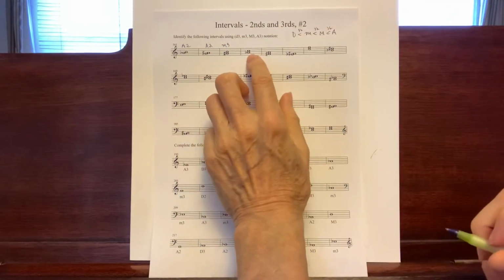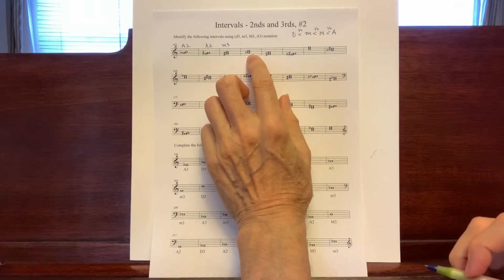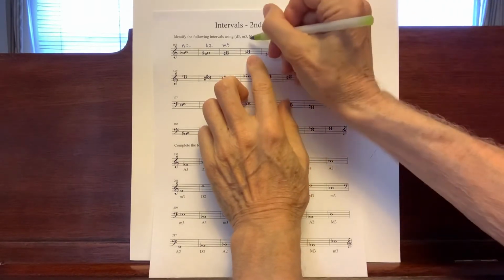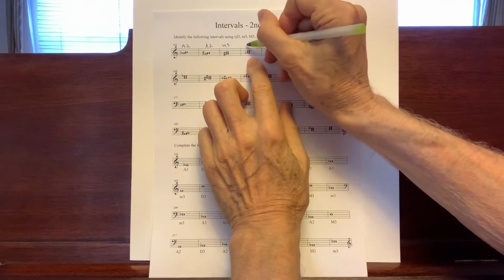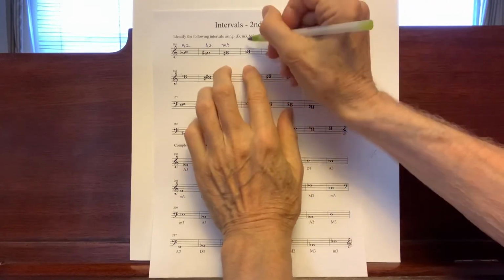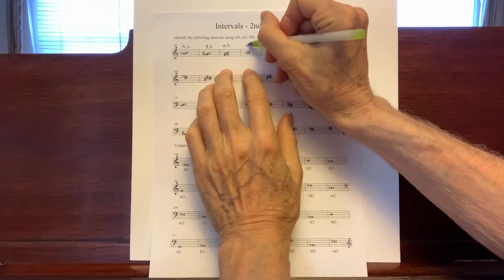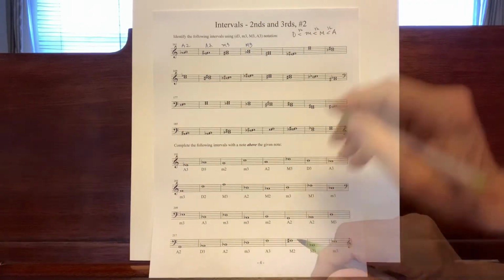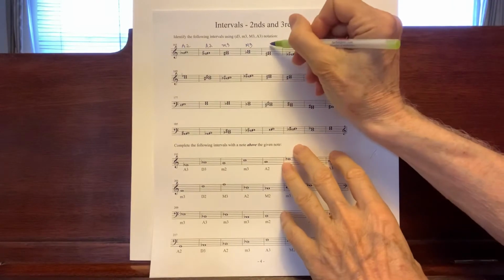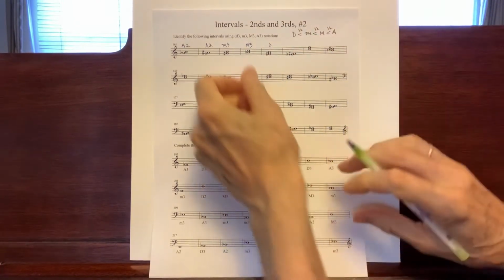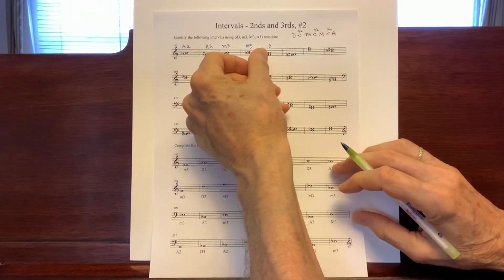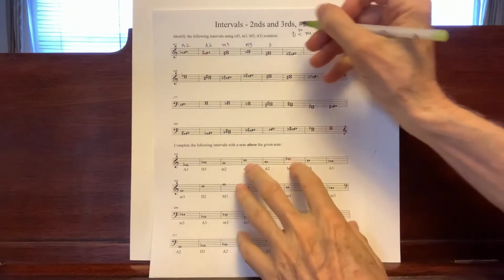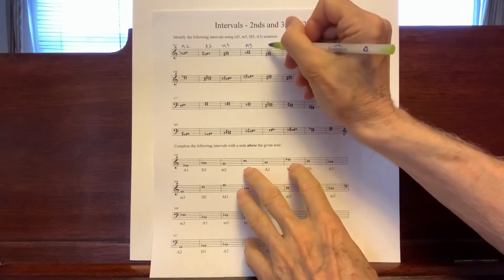And one more here, A flat to C. Well, we know A flat to C is 1 to 3 of the A flat major scale, so that's a major third. There we go. Moving on, what's F sharp to A? Well, some type of third. I know that F to A is major, therefore I'm raising the bottom note, so I'm making major minor.